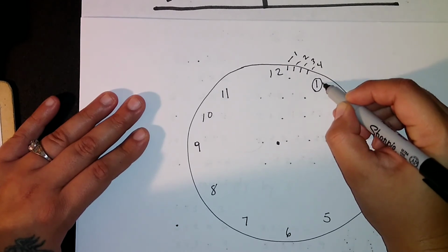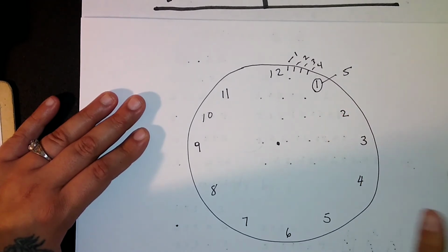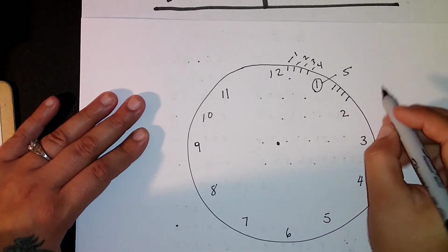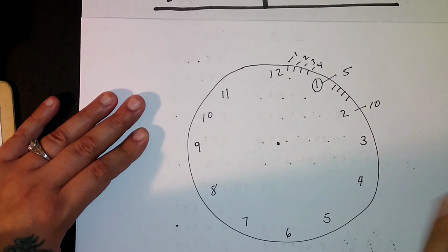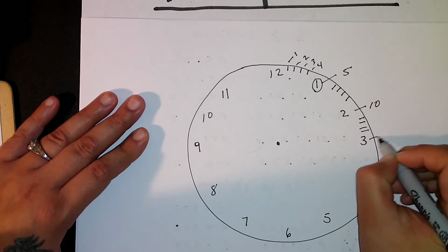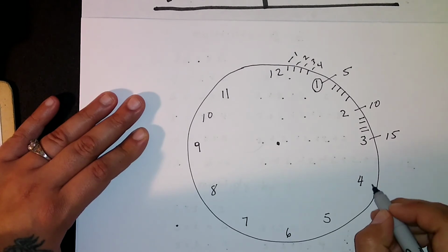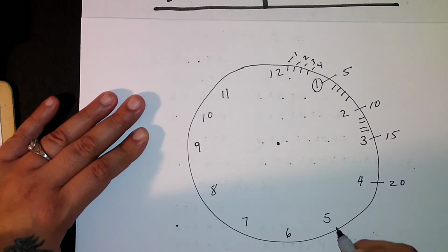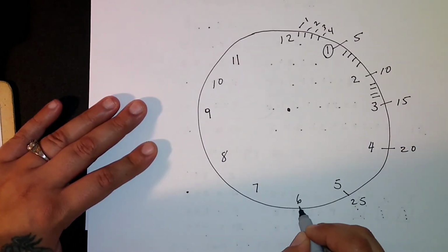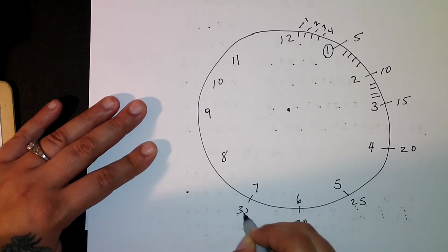Here, it's 5. If you keep counting 1, 2, 3, 4, this will be 10. Keep counting 4 here. This is 15. This 4 is your 20. This 5 is your 25. This 6 is your 30. This 7 is your 35.